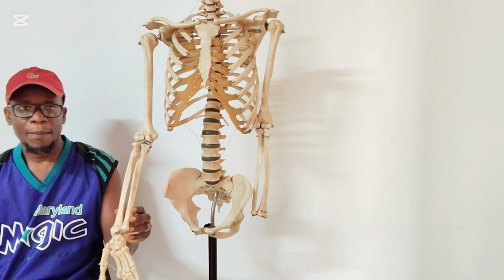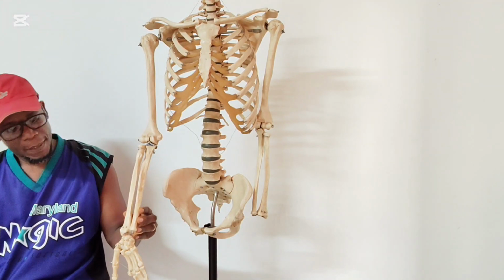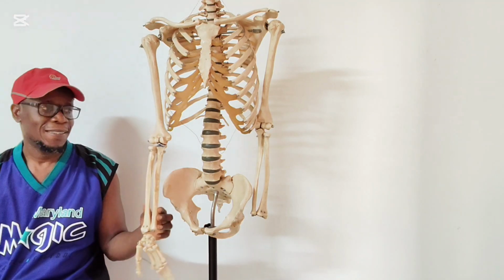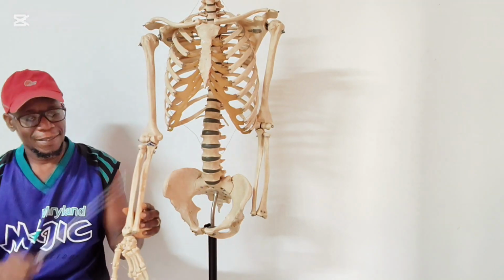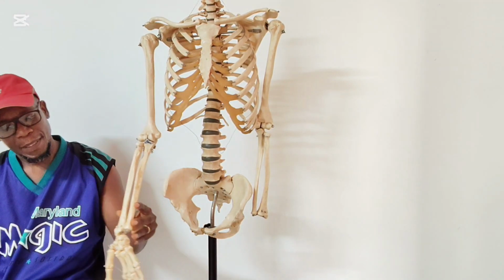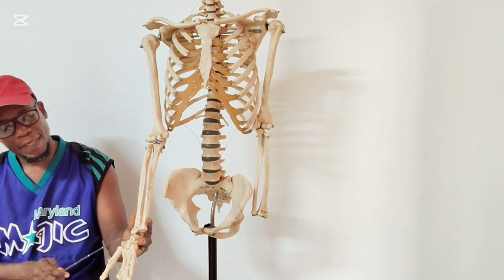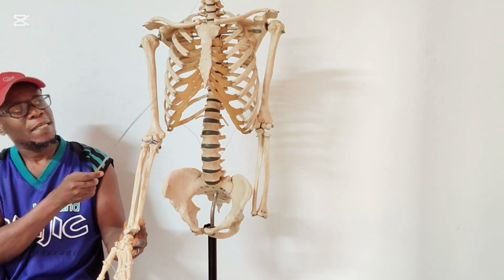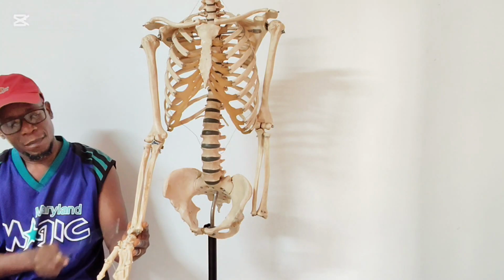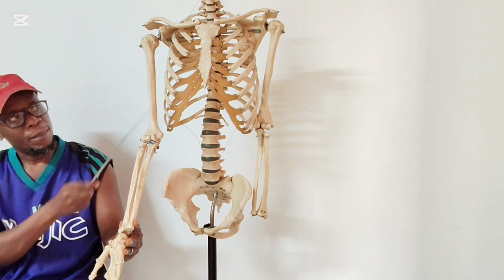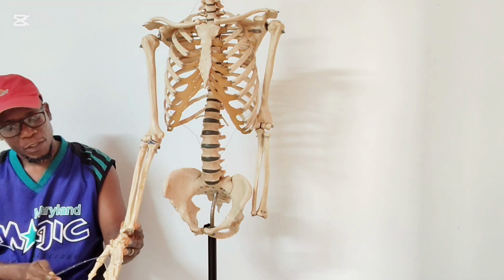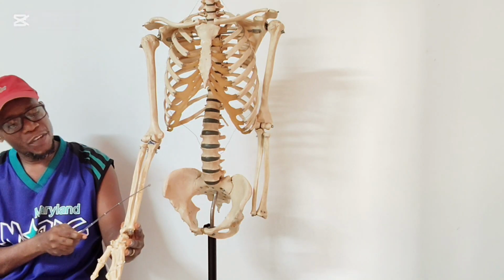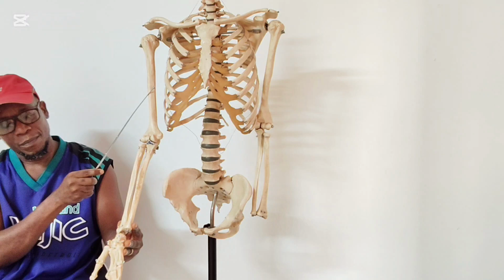We want to look at the upper limb today and what people usually refer to as the hand. This is not the hand, this is the upper limb. The upper limb is made up of the hand, the forearm, and then the arm. You can also describe it as the hand, antebrachium, and then brachium.